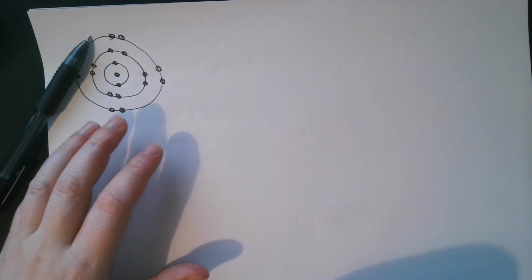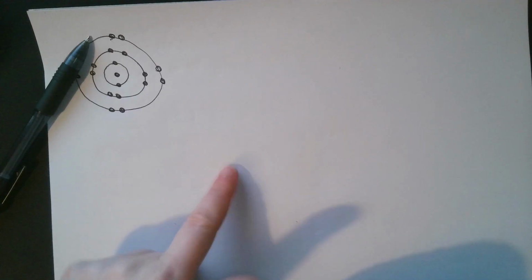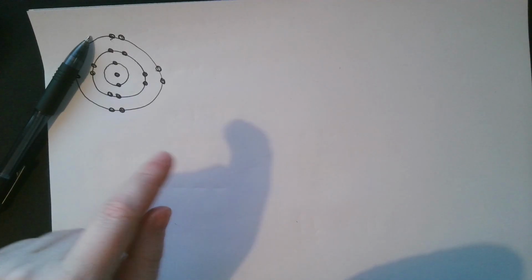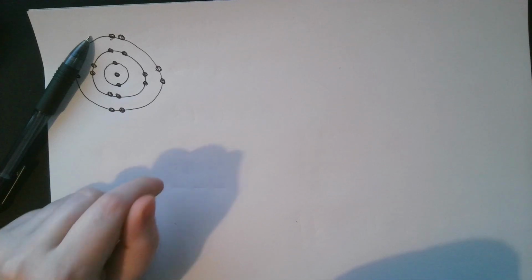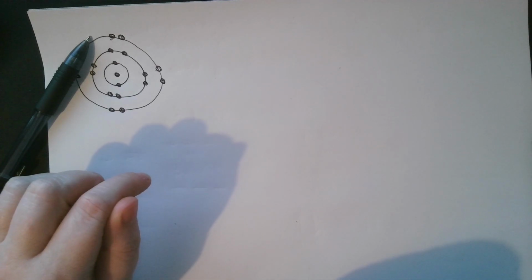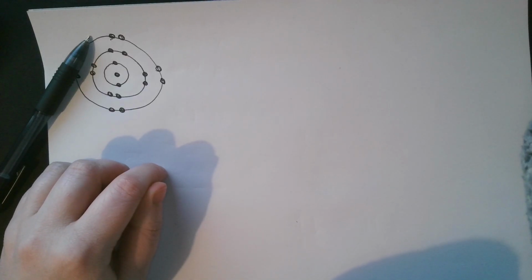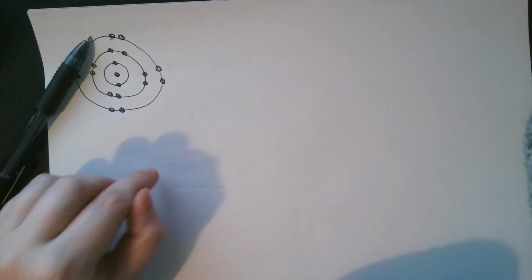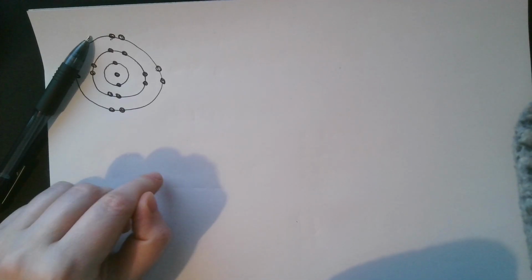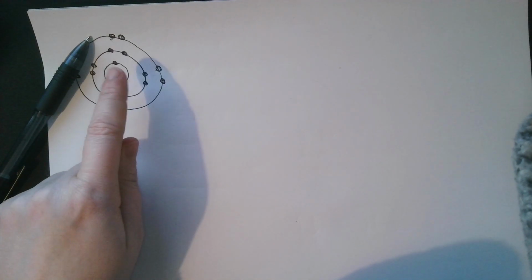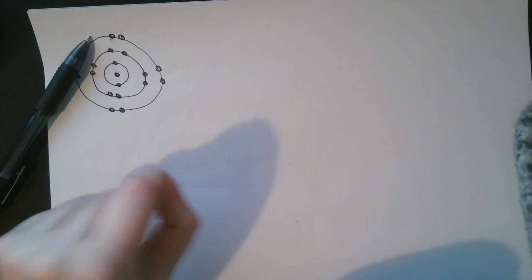The reality is, unless we know the direction and the speed of an electron, we cannot with certainty say that the electron lives there. We cannot pinpoint it. We cannot drop a pin and say, right, it's there.